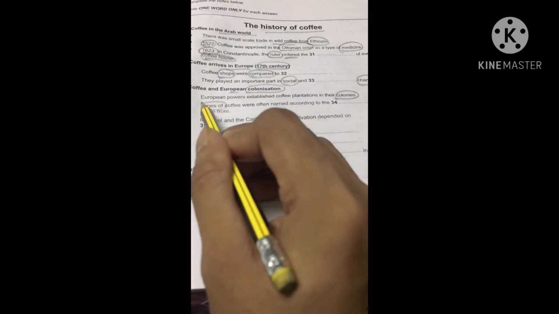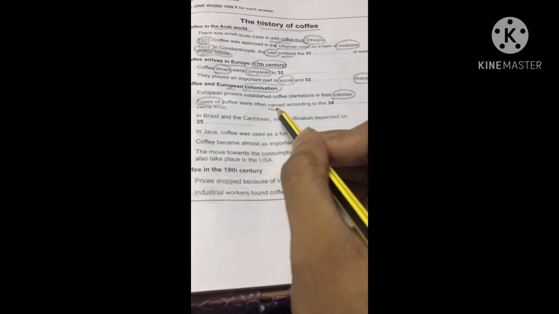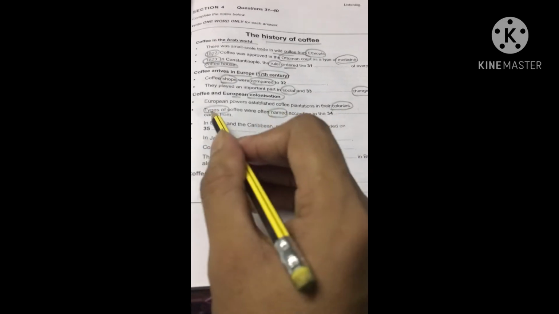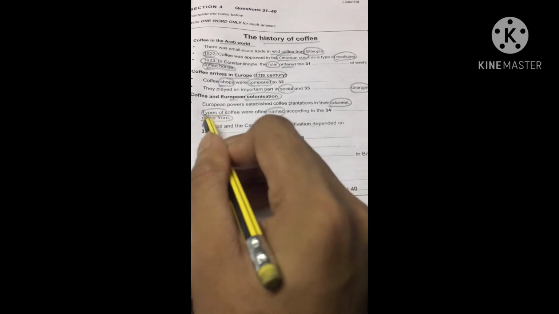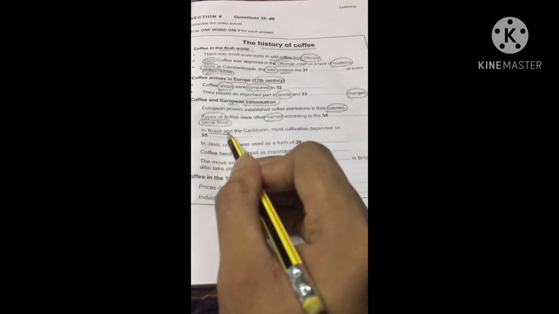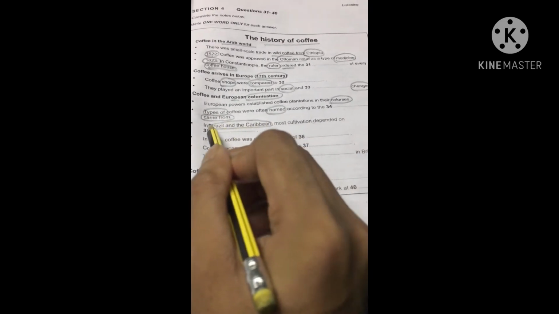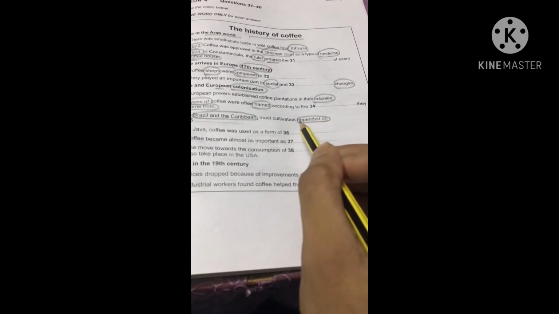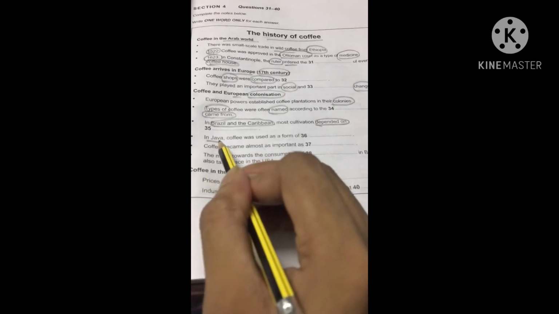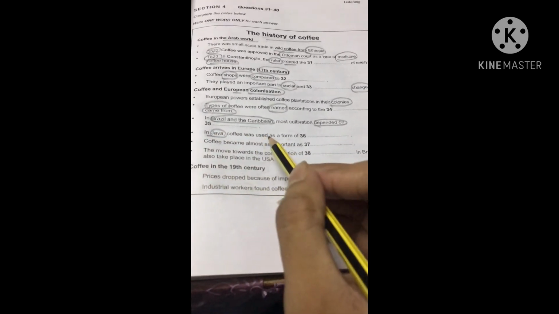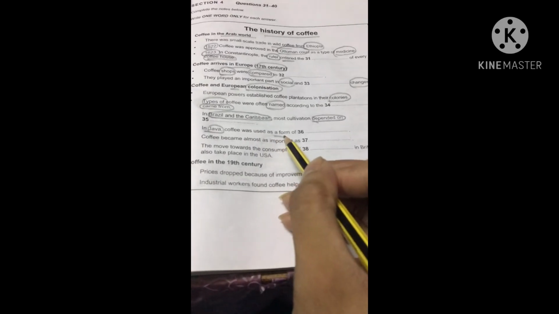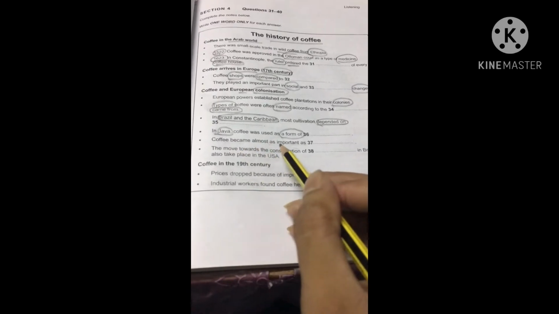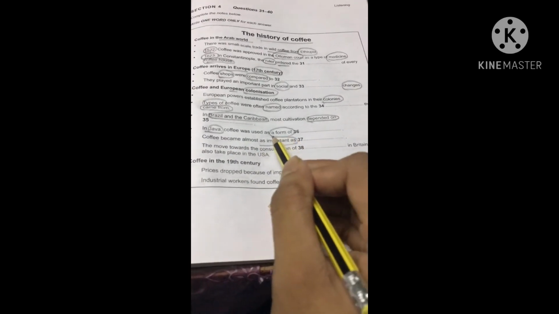Here types of coffee were often named according to the dash they came from. In Brazil and the Caribbean, here Brazil and the Caribbean, most cultivation dependent on. Then in Java, coffee was used as a form of. Then coffee became almost as important as. Here as important as.